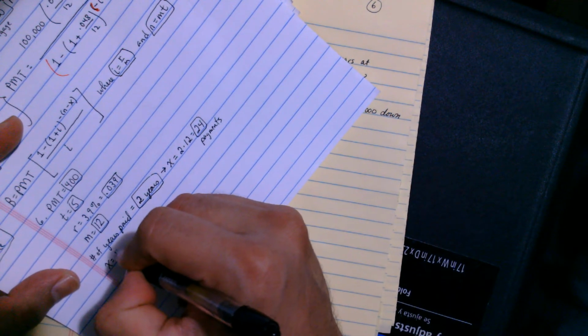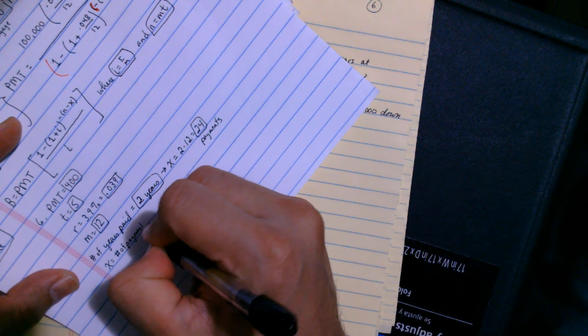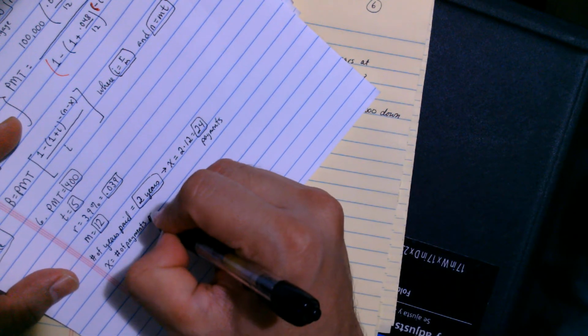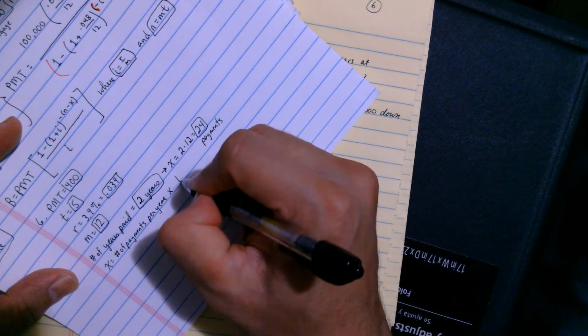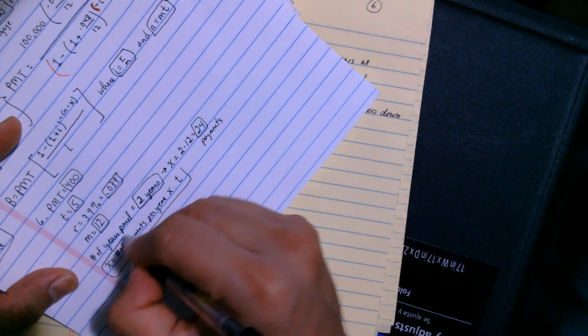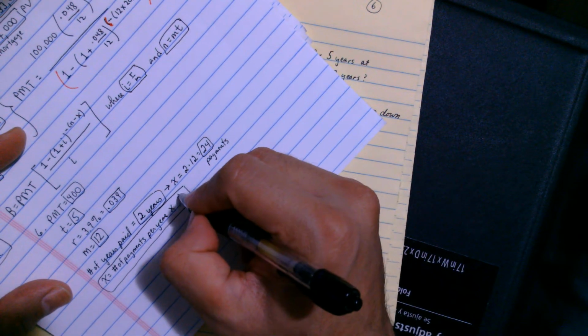And I want to give you this kind of weird formula here, but X is the number of payments per year times, sorry, no, that's not right.